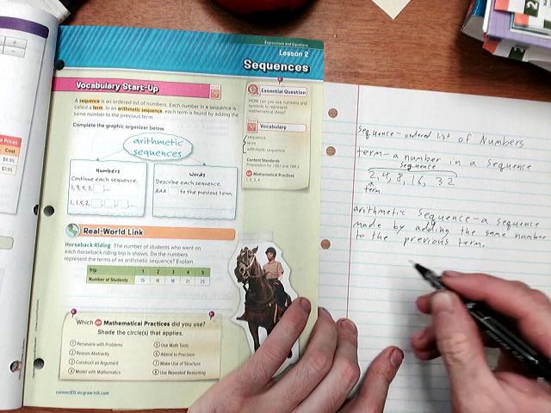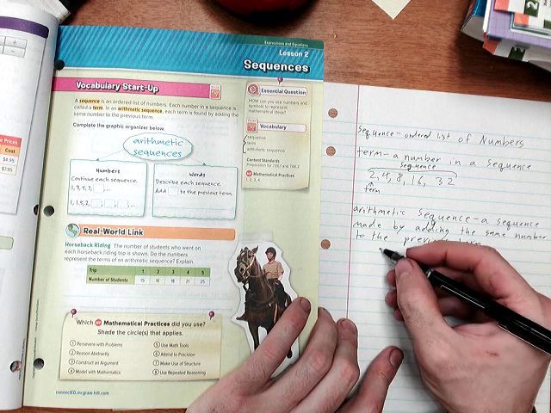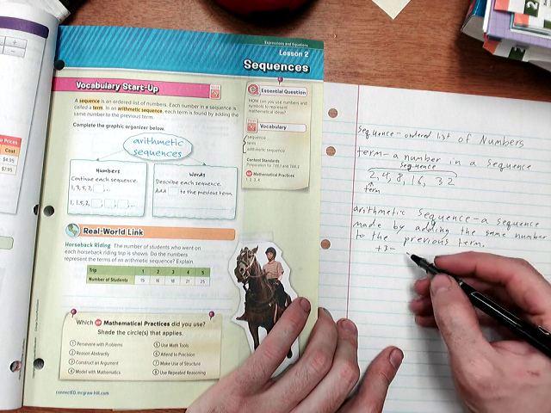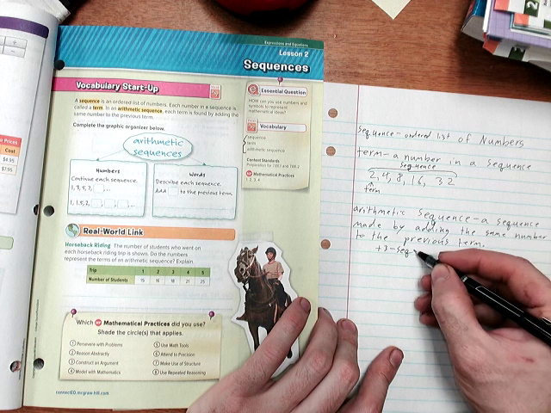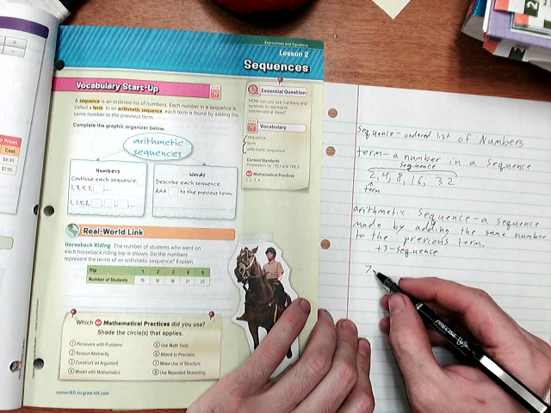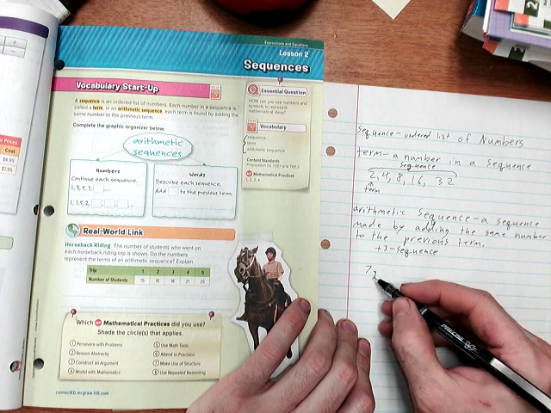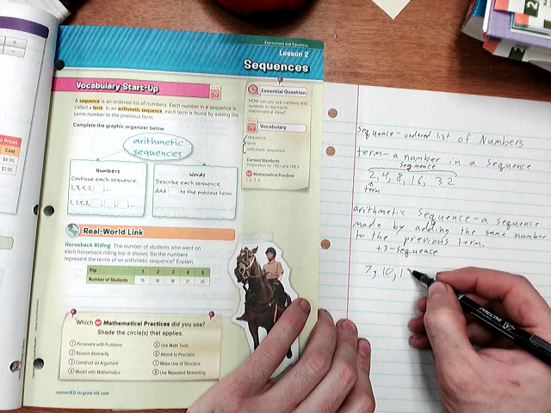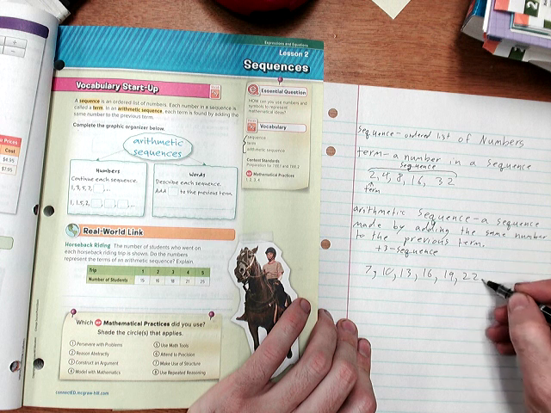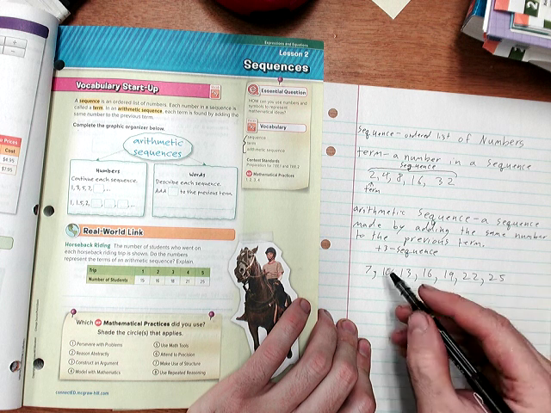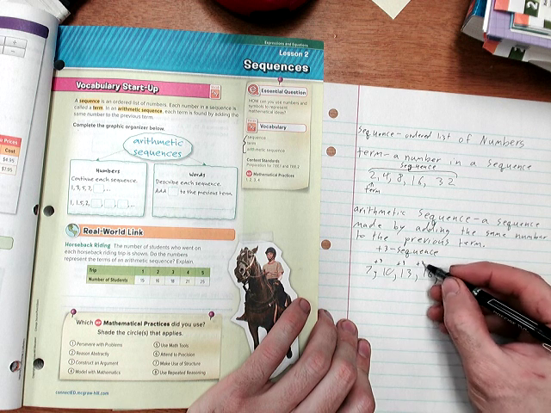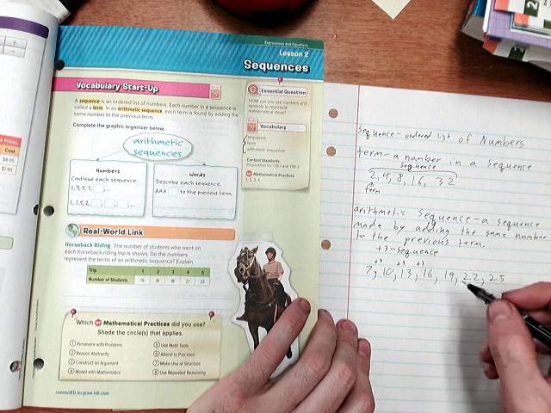So let's say we have a sequence that is a plus 3 sequence. Every time we're going to add 3 to it. Let's say we start at 7. 7 plus 3 gets our next term. That's 10. Plus 3 is 13. Plus 3 is 16. Plus 3 is 19. Plus 3 is 22. Plus 3 is 25. So each time we added 3 to get the next term. So that makes it an arithmetic sequence.